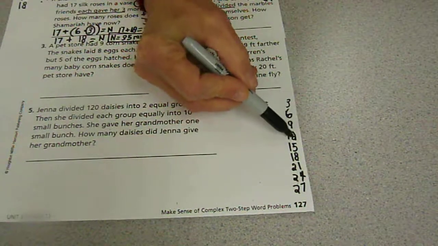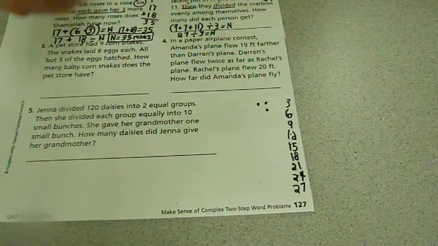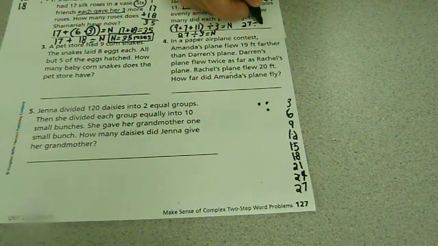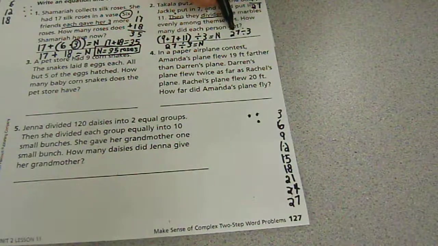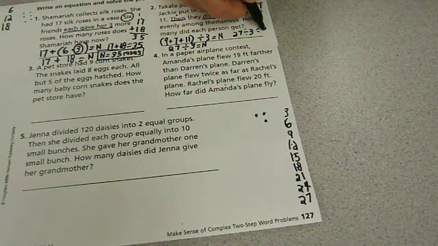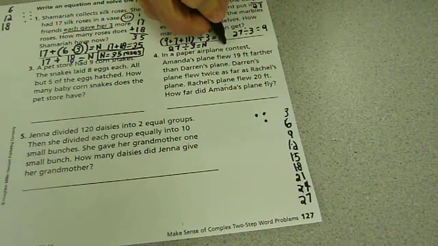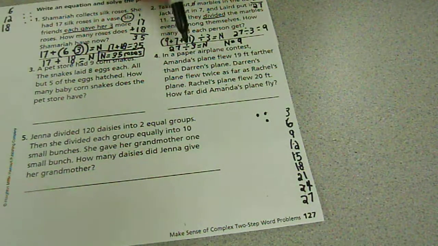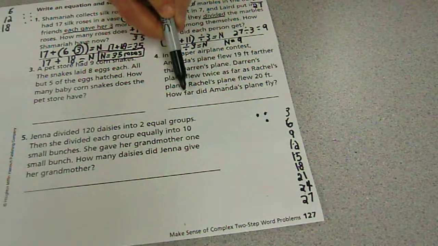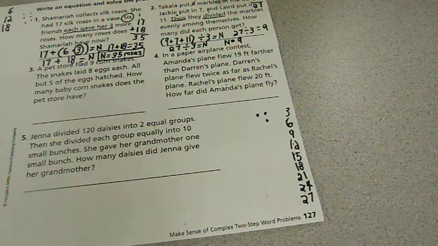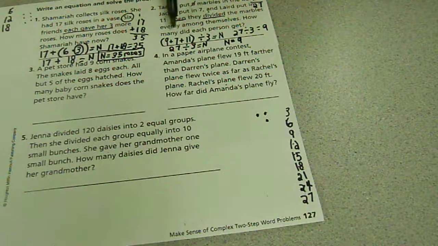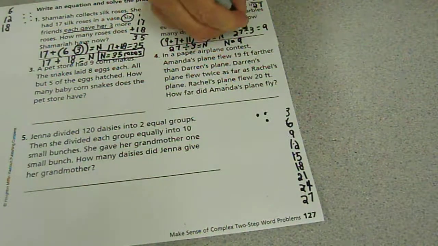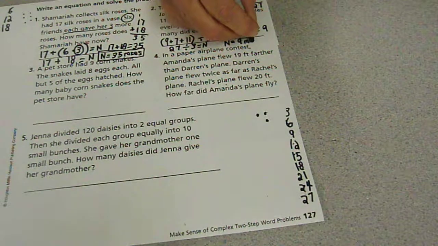So how many 3s do I have in 27? 1, 2, 3, 4, 5, 6, 7, 8, 9. So 27 divided by 3. How many 3s in 27? Equals 9. I need to label my answer. N equals 9. Going back to my last sentence. How many did each person get? And I'm thinking they're talking about marbles. So 9 marbles.